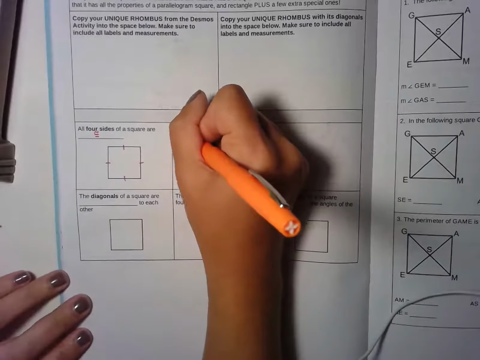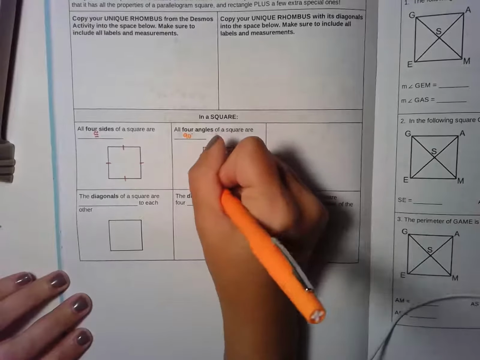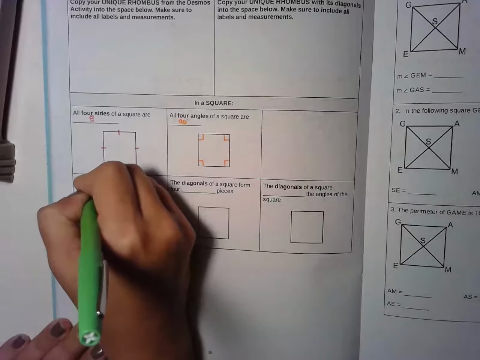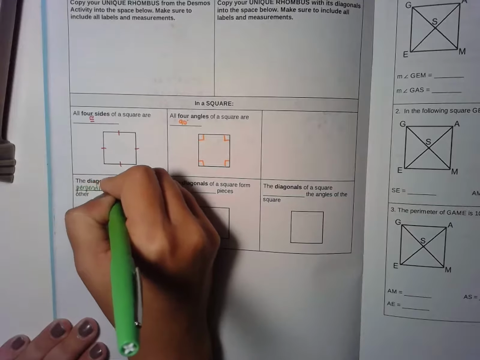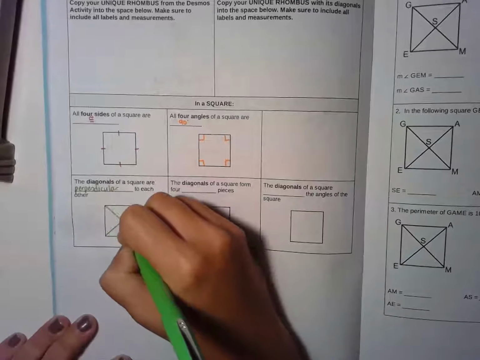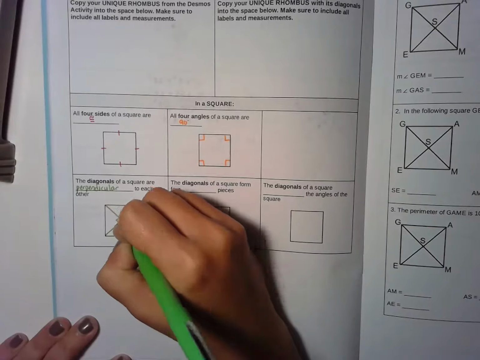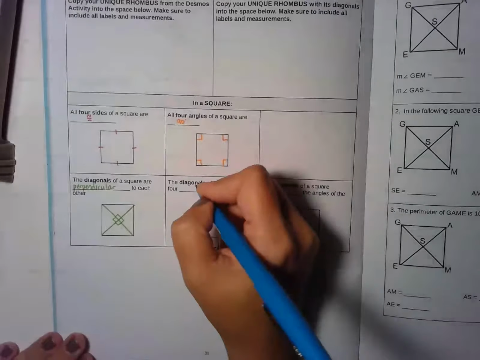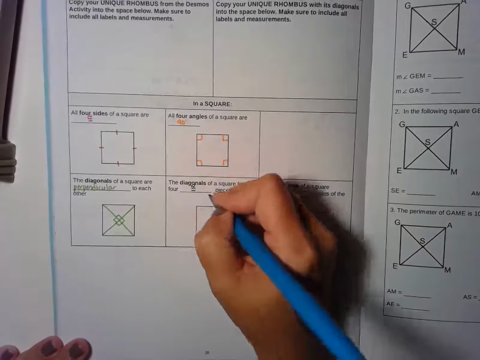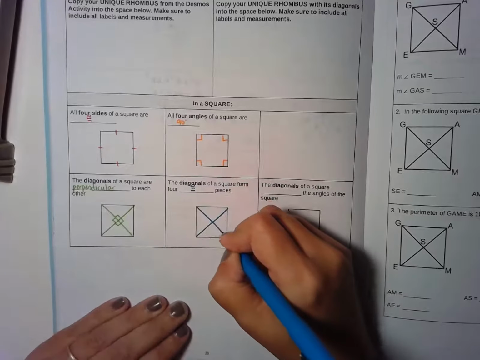In a square, the first thing we know is that all 4 sides are congruent, just like a rhombus. So all 4 of these sides are the same. We also know that all 4 angles are 90 degrees, just like a rectangle. We also know that the diagonals of a square are perpendicular to each other, just like a rhombus. So we're going to get 4 90-degree angles here. And the diagonals of a square form 4 congruent pieces, just like a rectangle. So all 4 of these pieces are the same size.